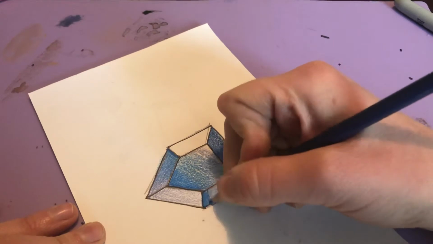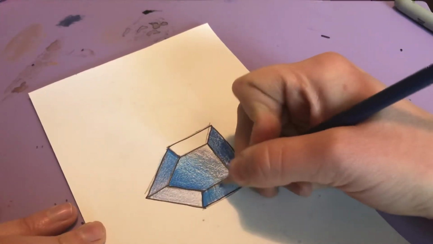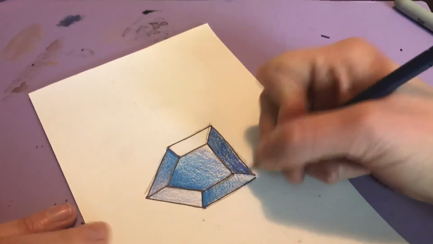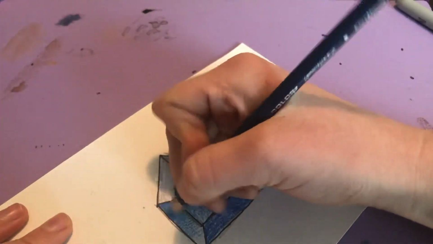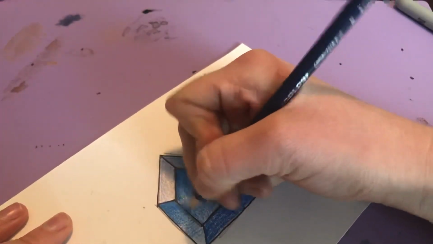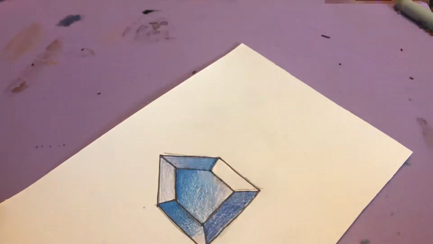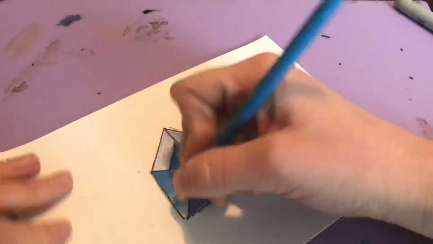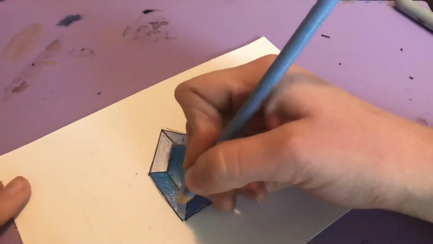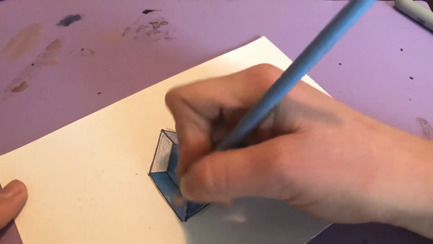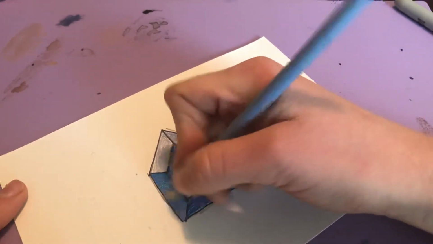So I'm going to shade this darker. All right, and then the same thing, I take the light, nope, that's not the lighter color. I'm going to take the lighter color and smooth it.